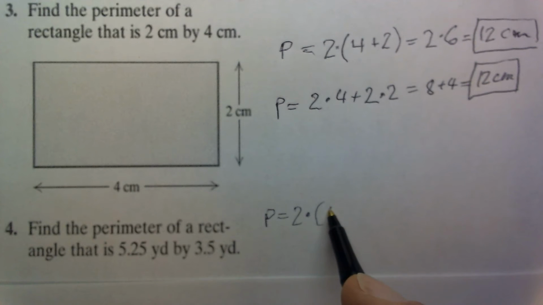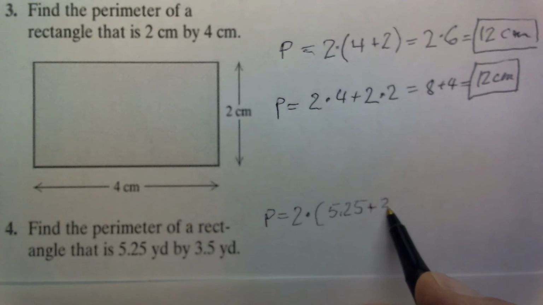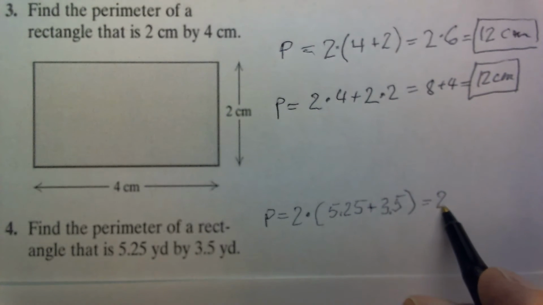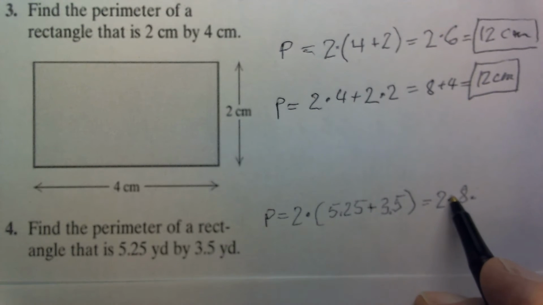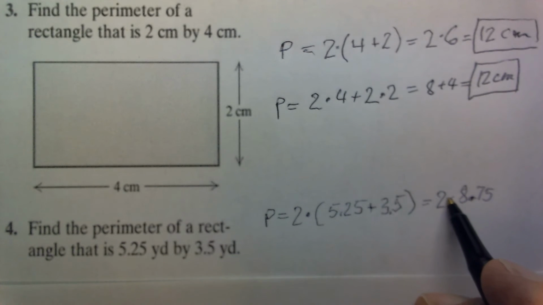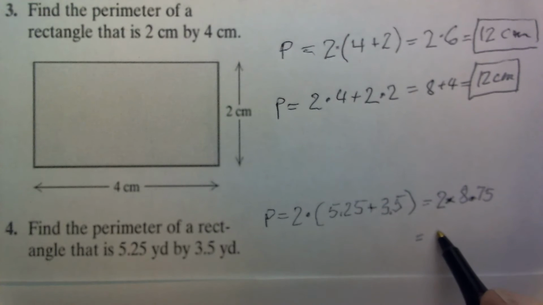So the length is 5.25 plus 3.5, or 2 times 8.75. That's equal to 17.5 yards.